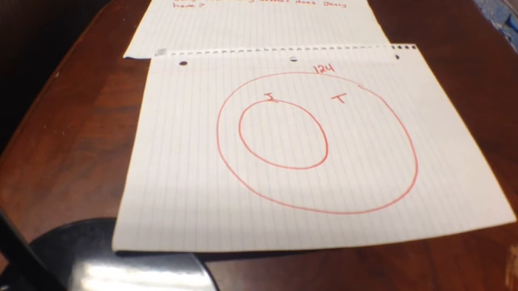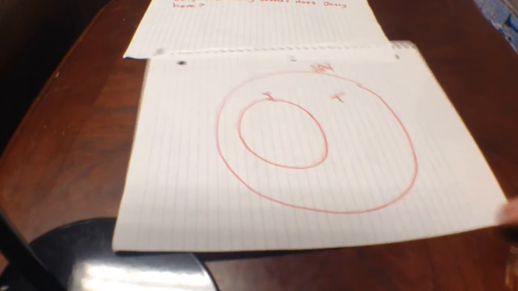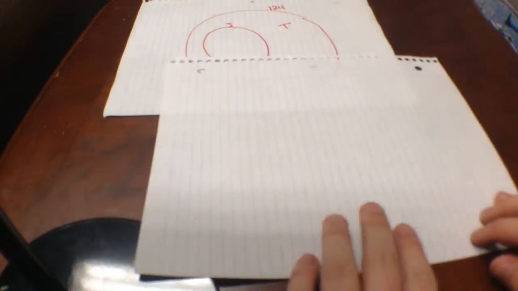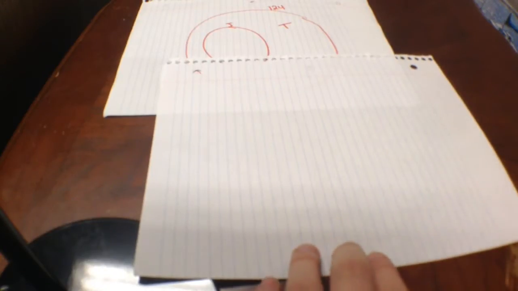Now we want to know how much Jerry has and how much Tom has. So if we put this to the side and think about what the problem says. The problem says that Tom has 38 more bottles than Jerry.